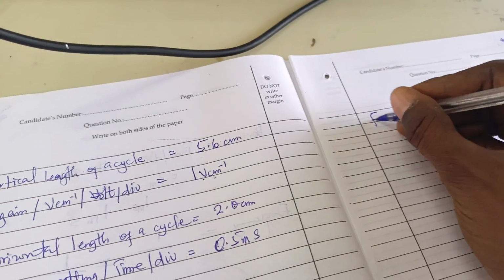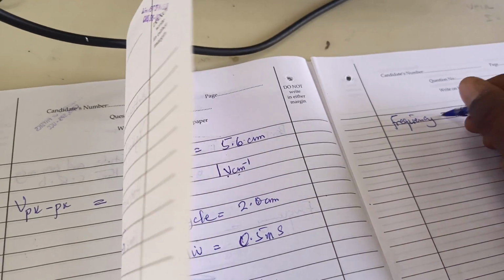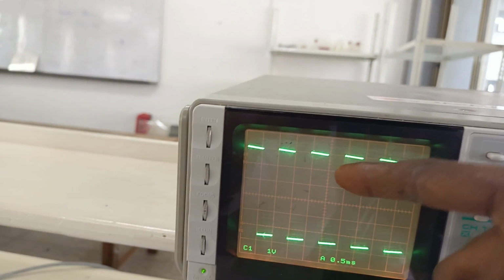Then we can go ahead to find the frequency of this square waveform.